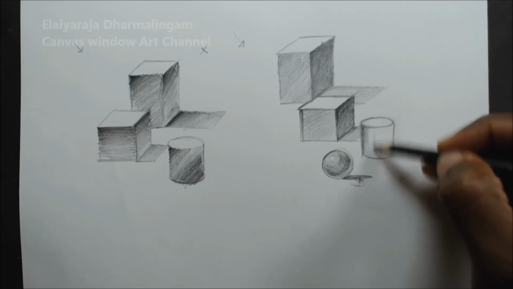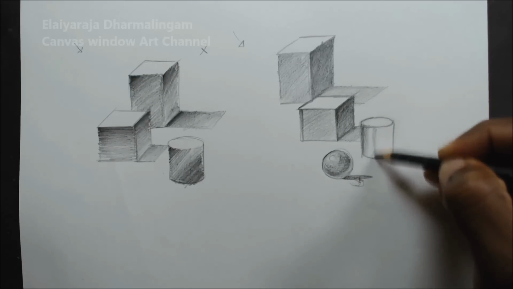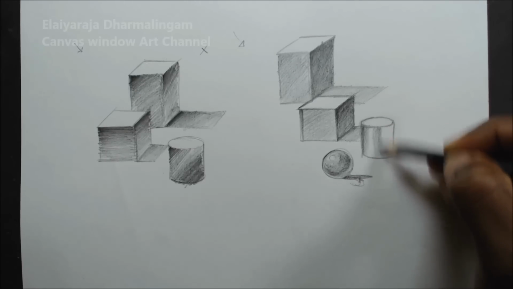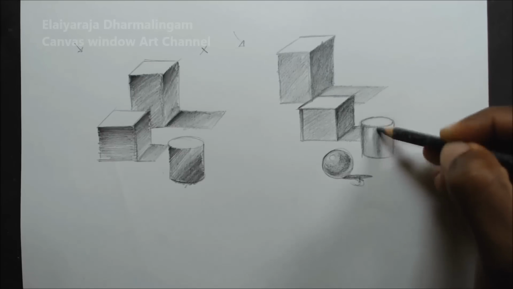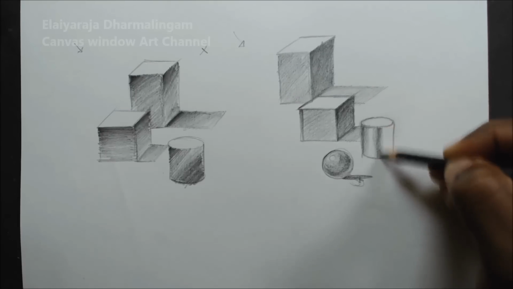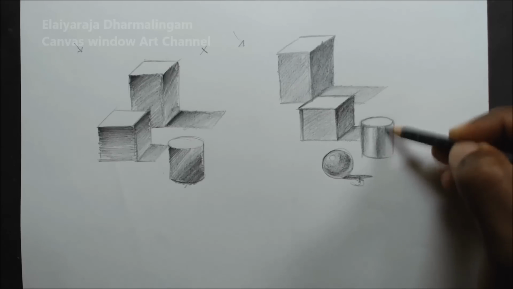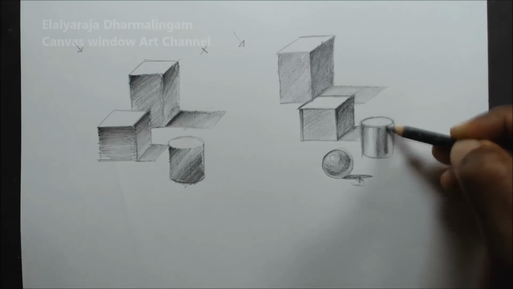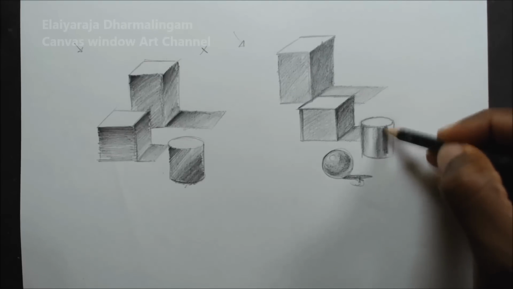So the cylindrical object is also to be shaded with gradation. Now you can see the direction of the rendering or shading method.